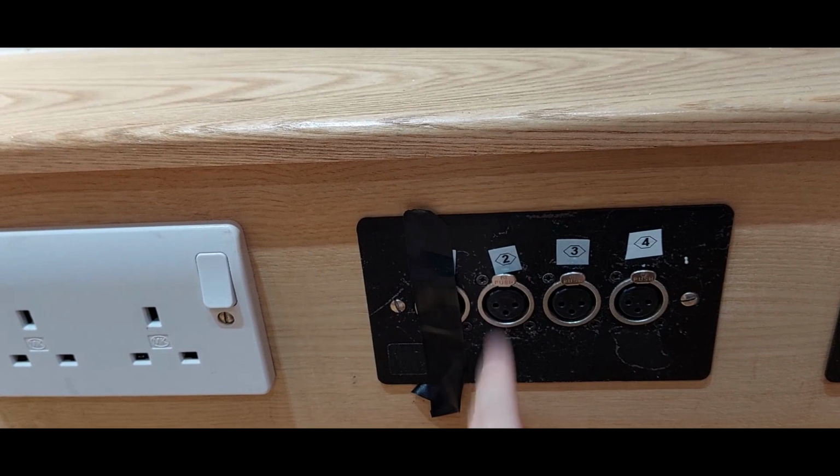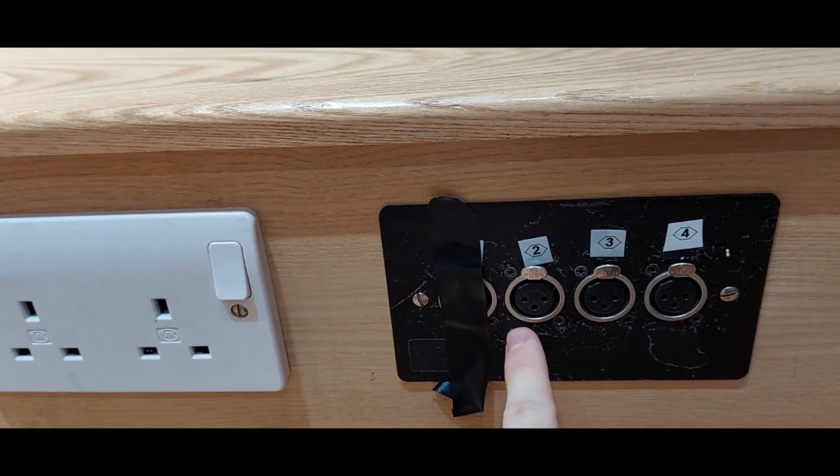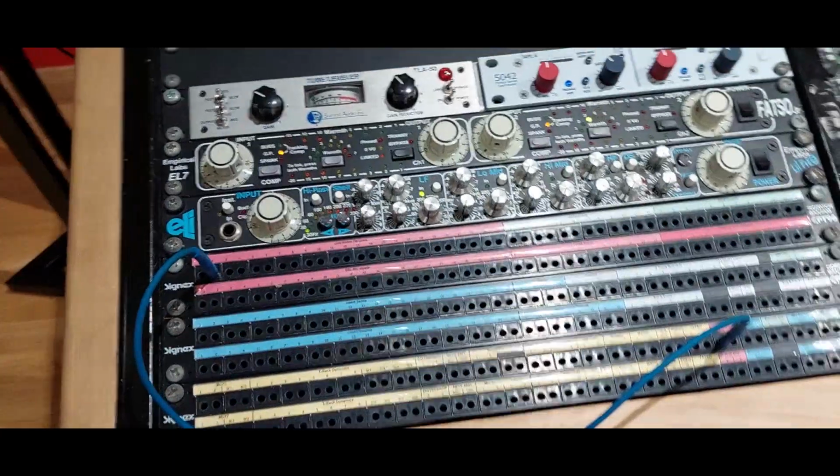But we won't actually be using this input at all. We won't be using this room, but this is where we would usually use. So we can go back through and I can describe what we're doing here.